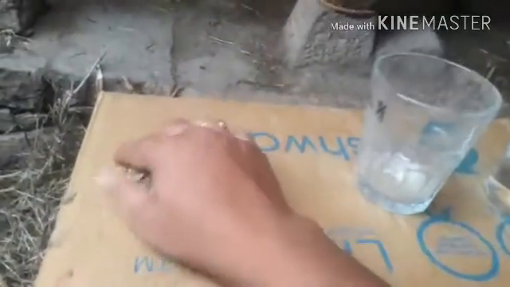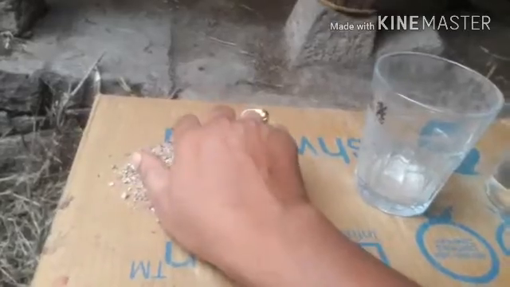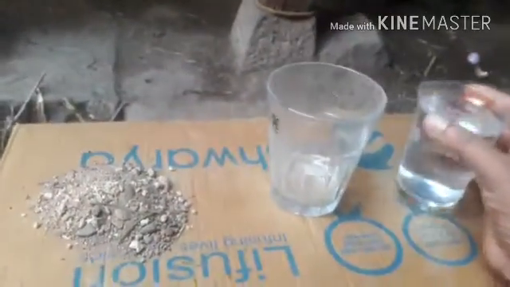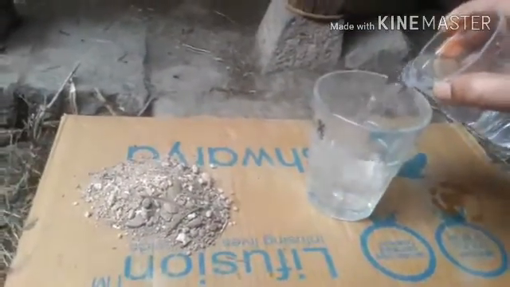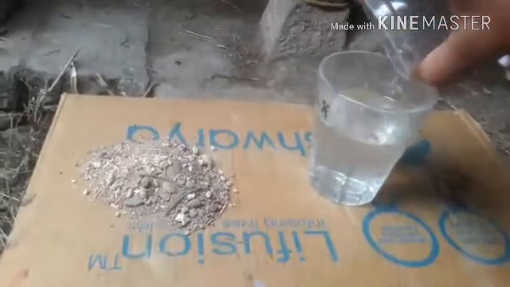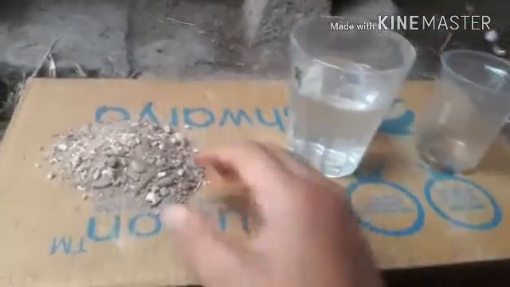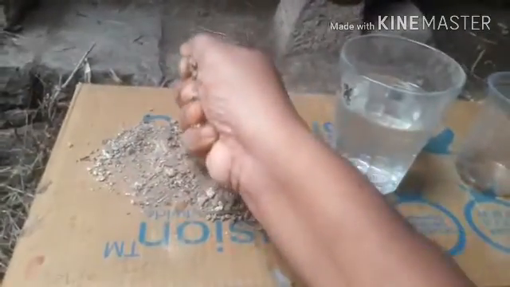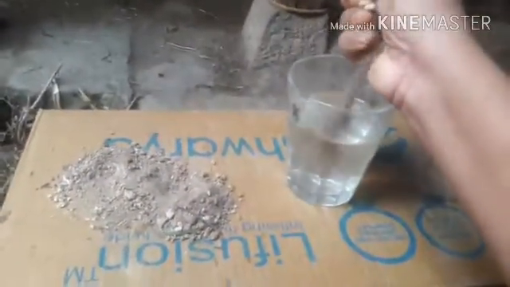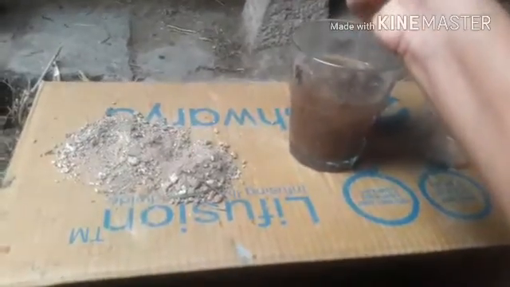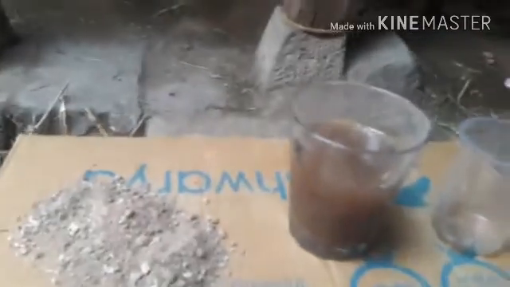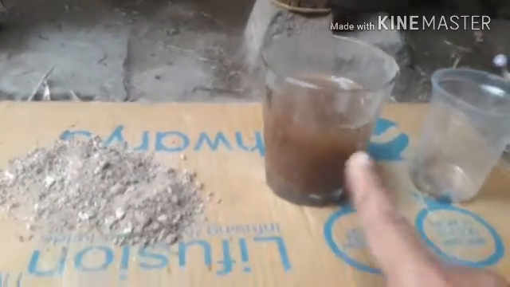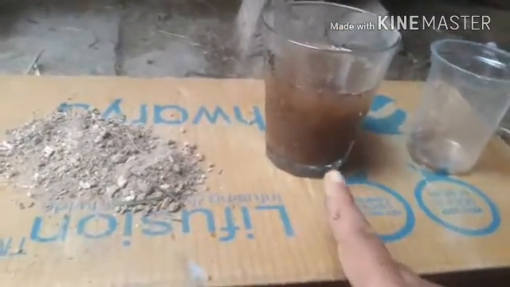Now we have to transfer the soil, or otherwise first you may take the water into the glass. Right now it is pure water. We are going to add insoluble soil into the glass. Right now what happened? It becomes a soil sample or soil solution.